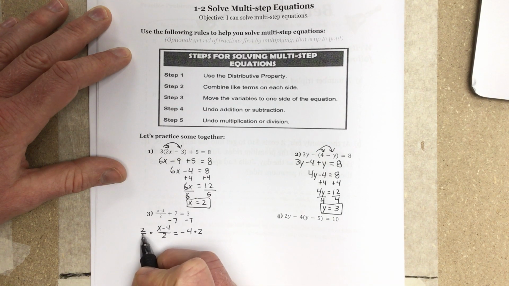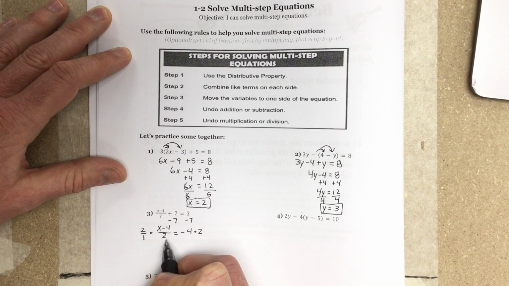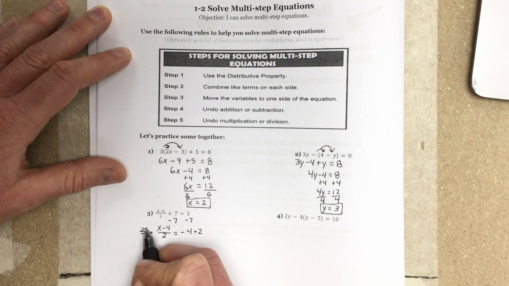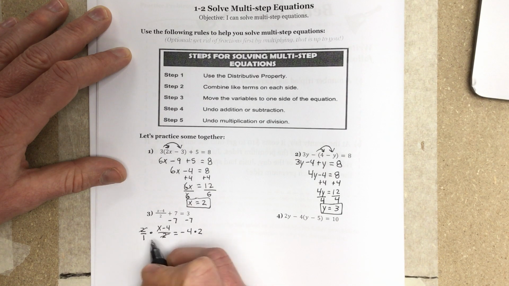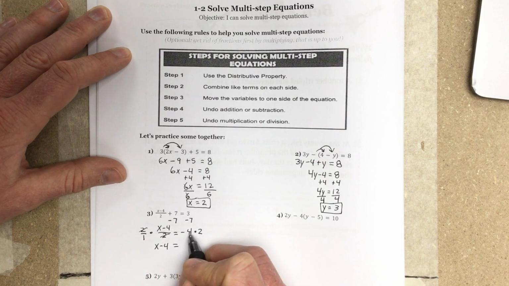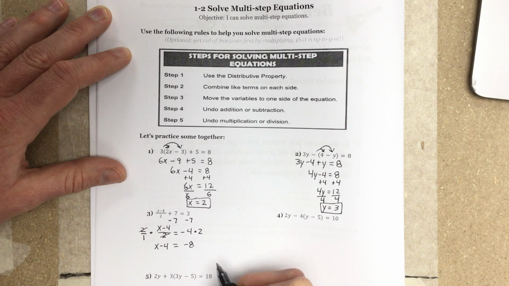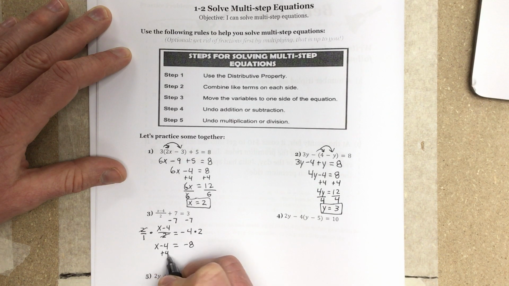Now this is 2 over, we have this fraction bar, over 2. 2 divided by 2 is 1, so I can cross cancel those. And I end up with just x minus 4 over 1, which is x minus 4, is equal to negative 4 times 2. That's negative 8. Now I can add 4 to each side, and I end up with x is equal to negative 8 plus 4 is negative 4.